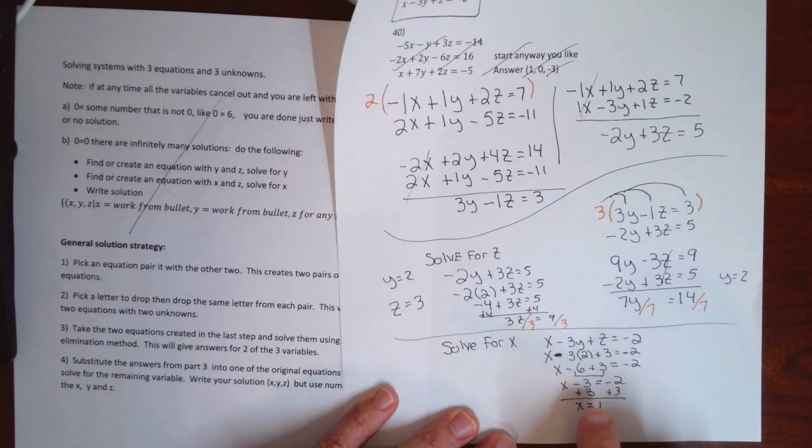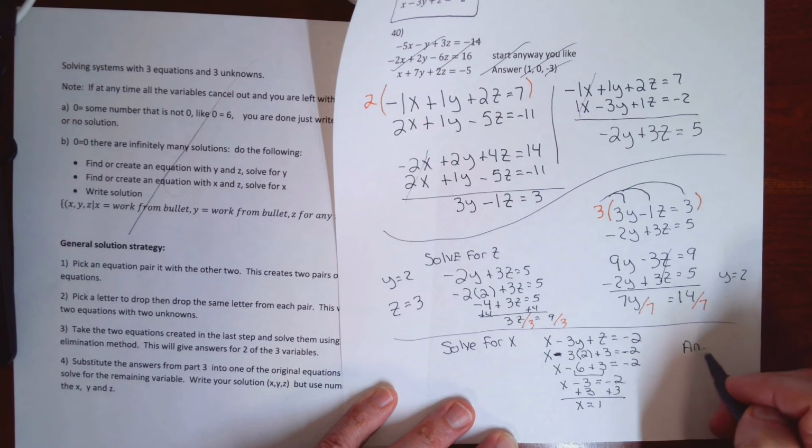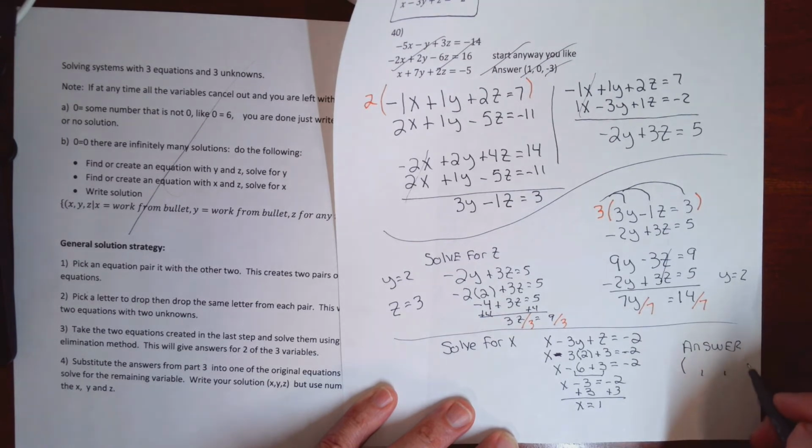I know now it's x equal to 1, y equal to 2, z equal to 3. When I write my answer, I write the numbers alphabetically, x then y then z, put them in parentheses and create an ordered triple. So x equal to 1, y equal to 2, z equal to 3. That's a funky looking 3 because I was about to write something different.